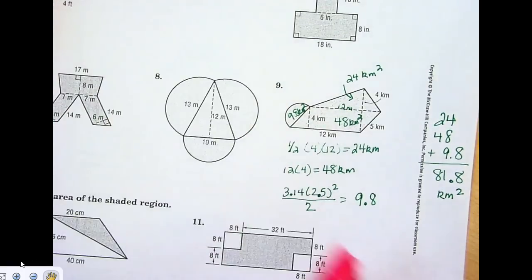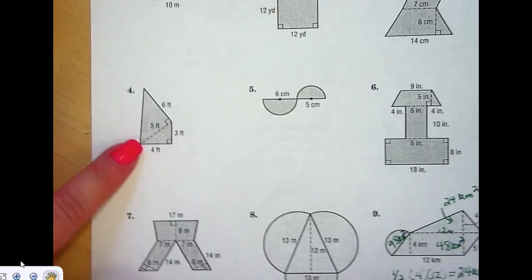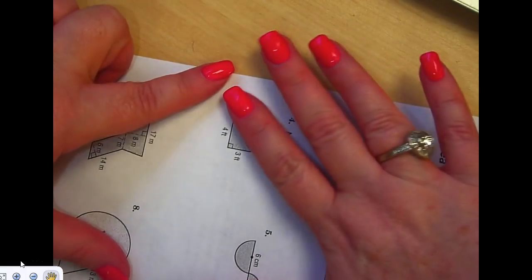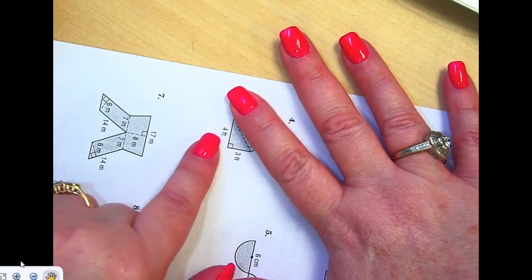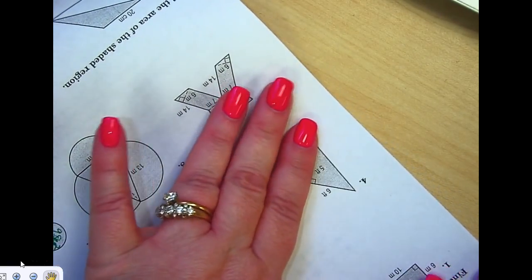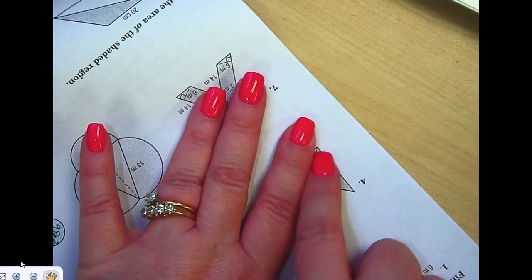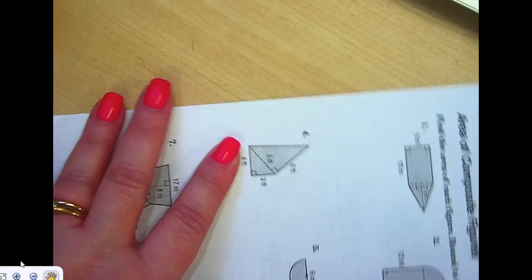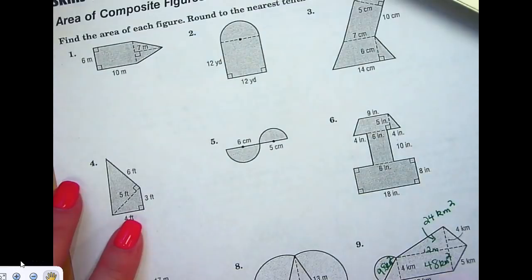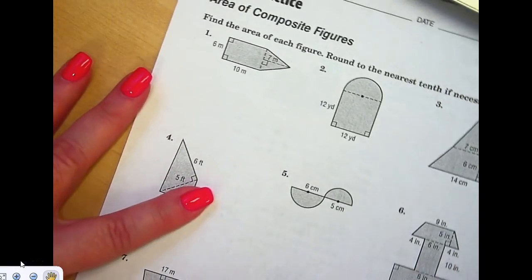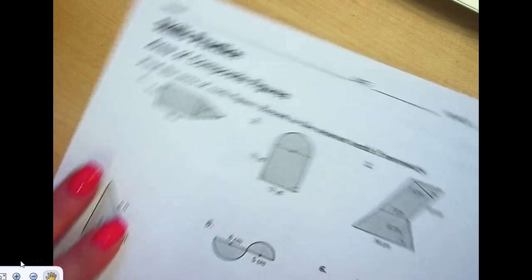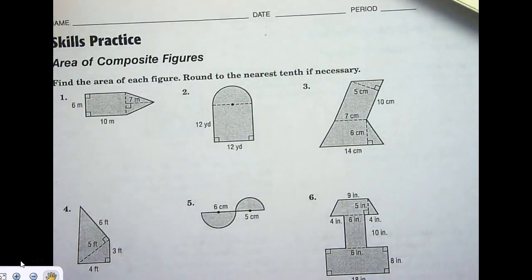All right, so let's take a look. This number 4, you're going to have to turn this a couple of times. So it's 2 triangles put together. One is right there for a base and a height. Let's turn this one. This one, our base is 6 and our height is 5. So sometimes you're going to have to turn your paper and find the different bases and heights for the different shapes, right? So here I could see base and height. Just depends on how you're going to turn it.